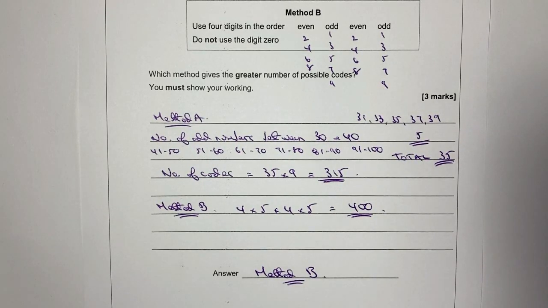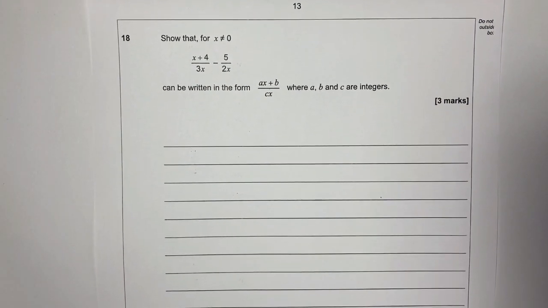I tell you what, let's do one more and see what happens with question number 18. Hopefully you're okay with that. Do have a look at some of the playlists. There are a couple of videos on the product rule for counting. These sort of questions do come up in GCSE, not very often, but they are becoming a bit more popular. So let's have a look at question number 18.